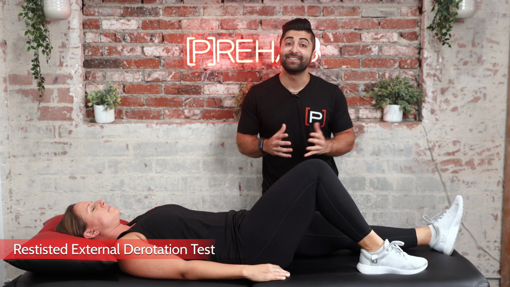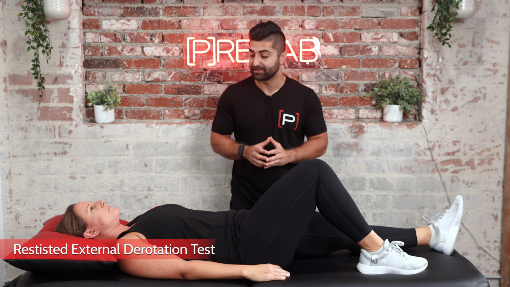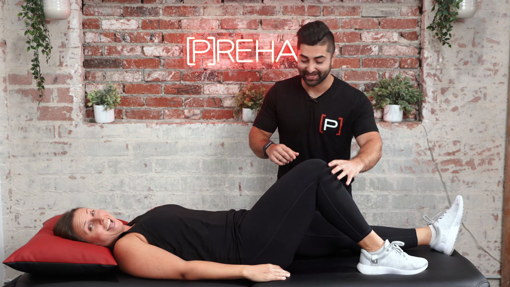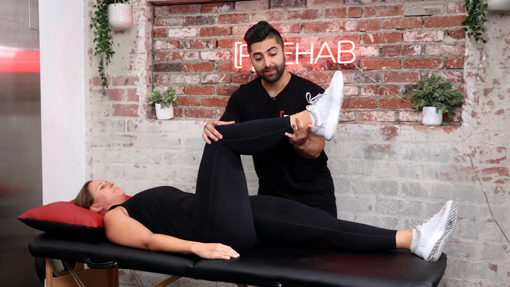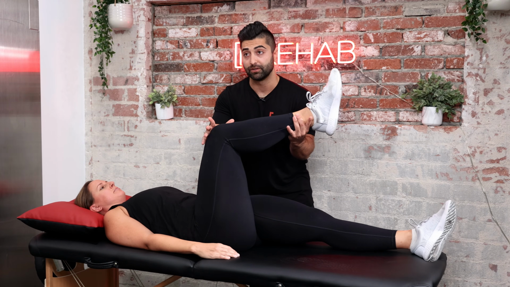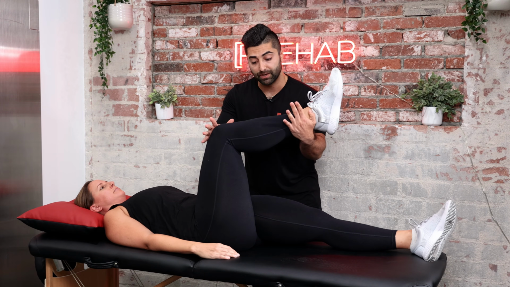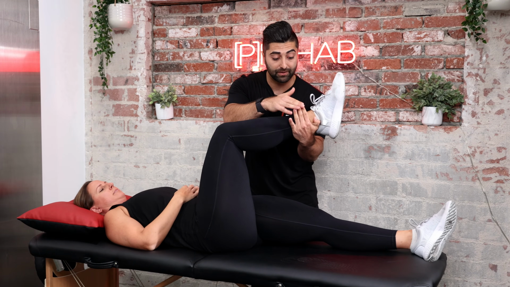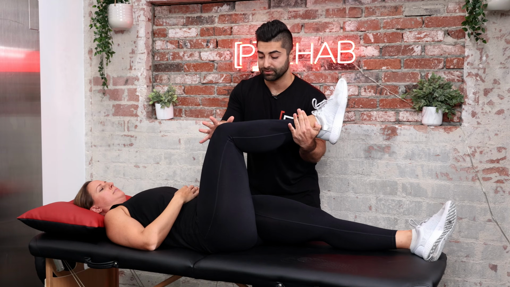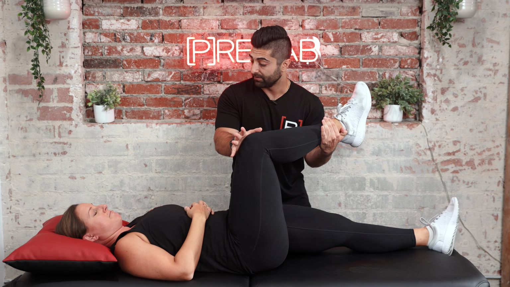So here's the resisted external derotation test. I have a subject here, Kirsten, laying face up. We're gonna take one leg, bend it to about 90 degrees of hip flexion and knee flexion, and then I'm gonna rotate her hip externally a little bit. Now, once I get to a comfortable position here, I'm gonna have Kirsten push into my hand using her hip muscles. And if she feels like there is pain with this, that's a positive test. How does that feel? Fine, no pain, which means it's a negative test.